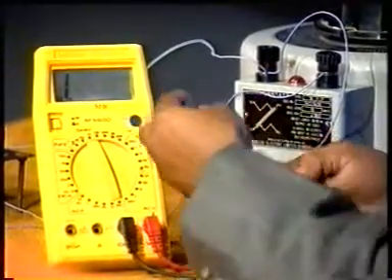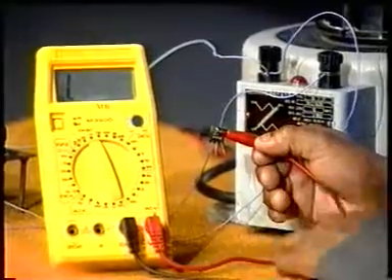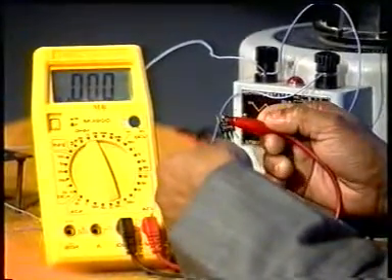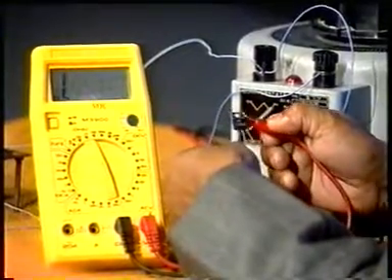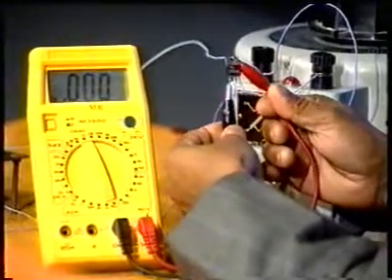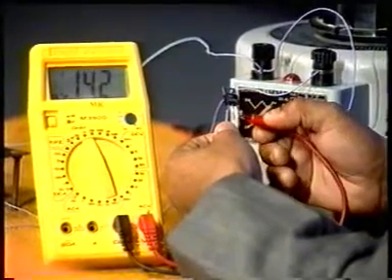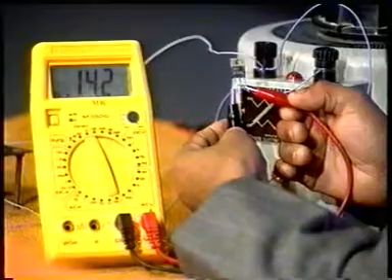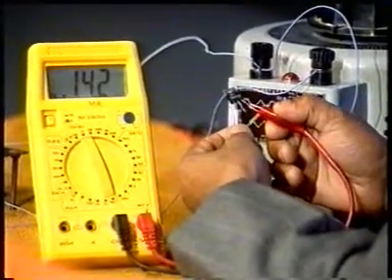Now some of the damaged components can also be checked. Here is one damaged component and he is checking it between anode and cathode. It is short. 0 resistance is coming, which means it is short. Now between gate and anode it is all right. That means in this device the anode and the cathode are short.